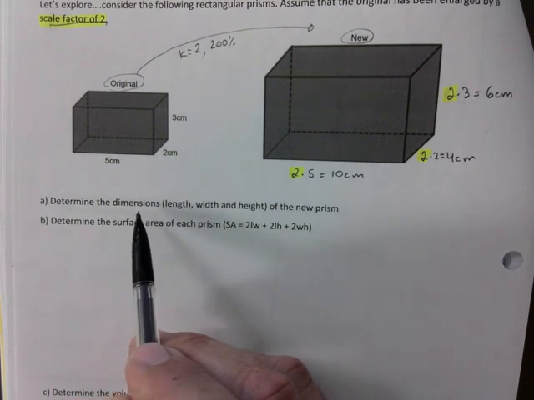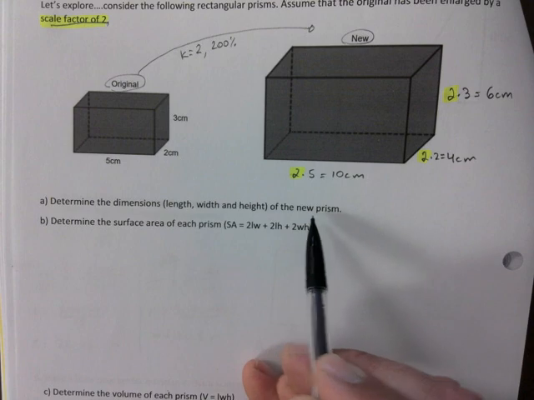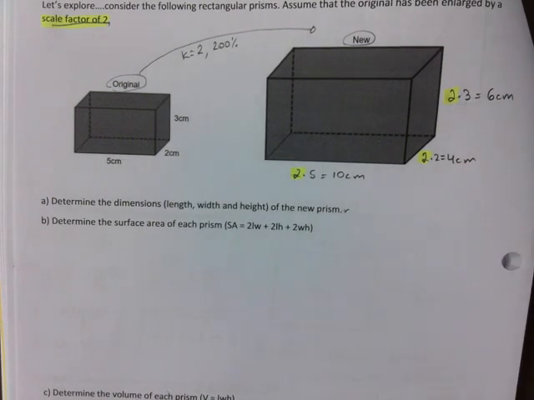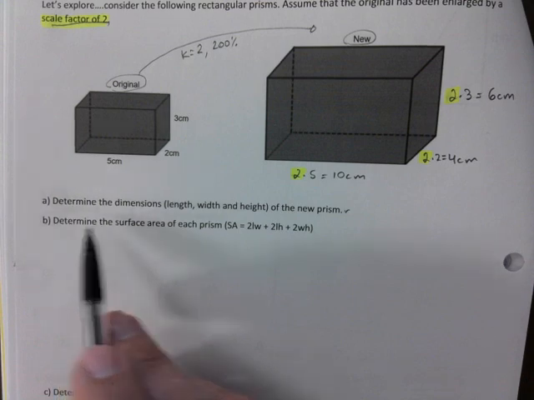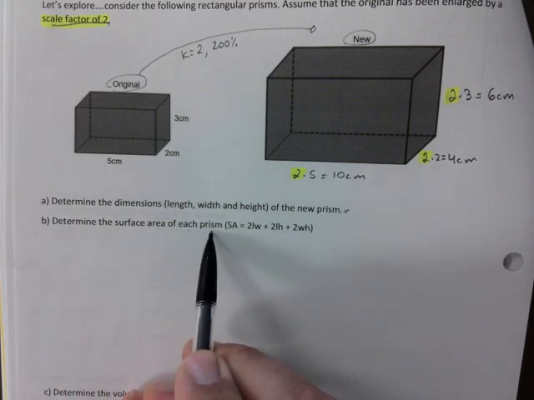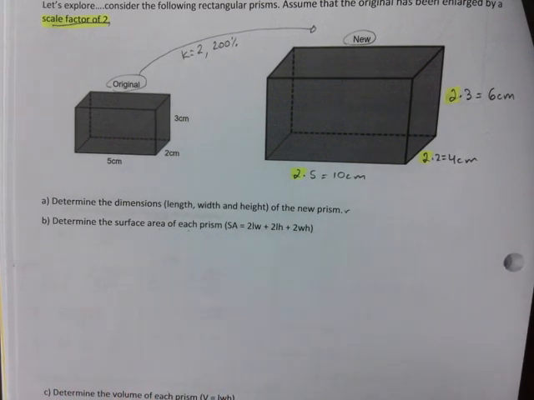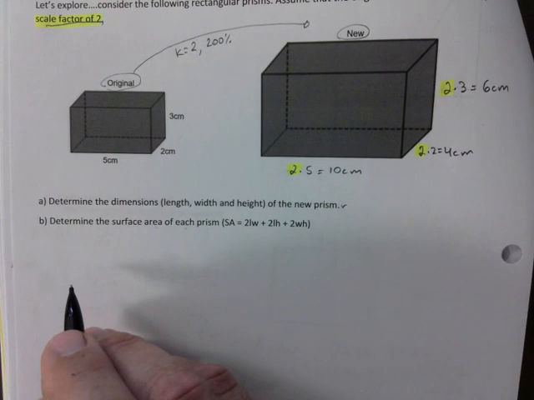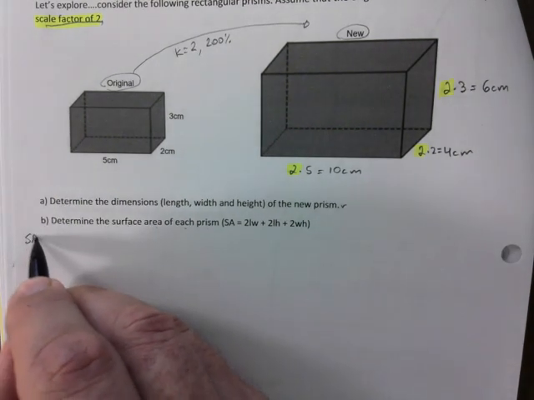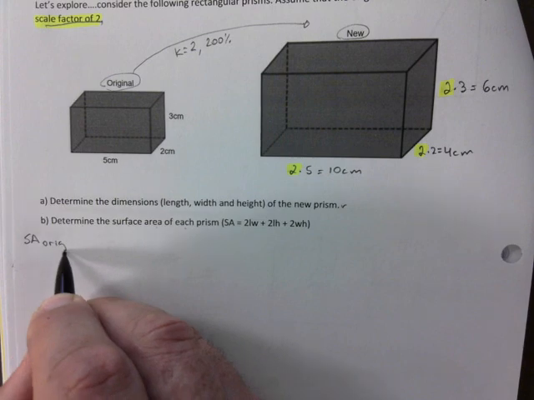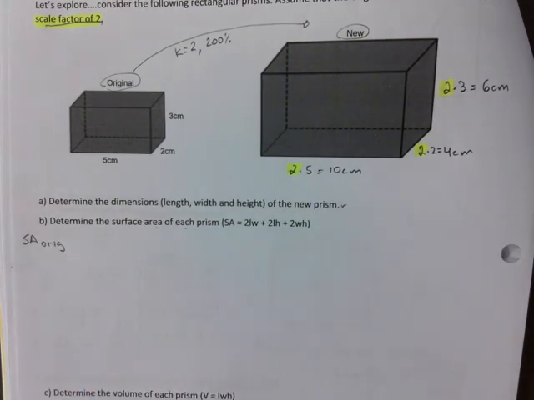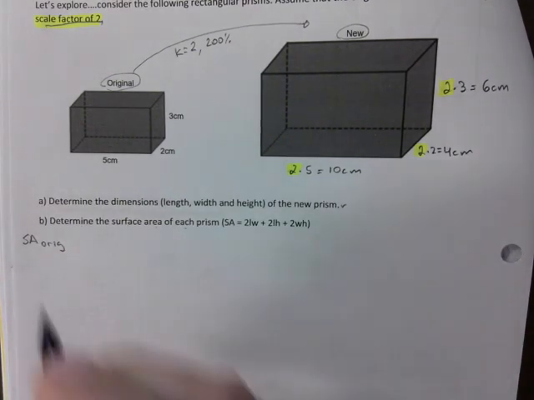Determine the dimensions, length, width, and height of the new prism. We did that, check. And now we're going to determine the surface area of each prism. Remember, that's our formula for surface area. So here we go, surface area of the original. I'm going to cram it in a little bit because I want to focus on our results.